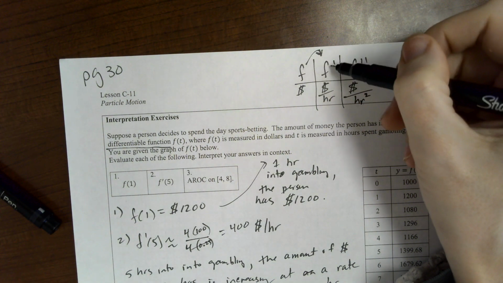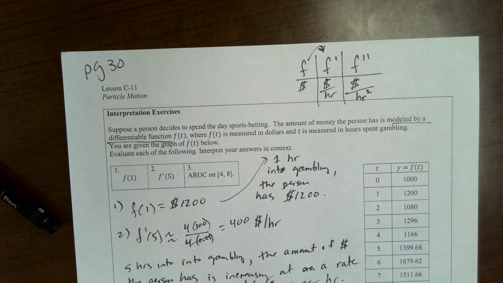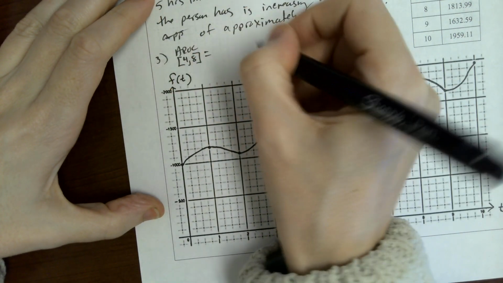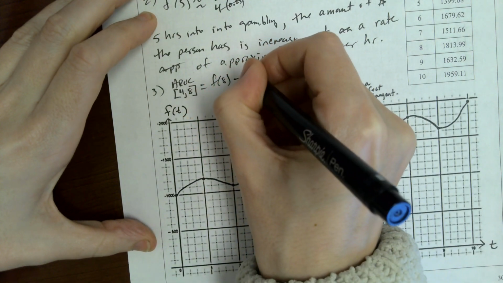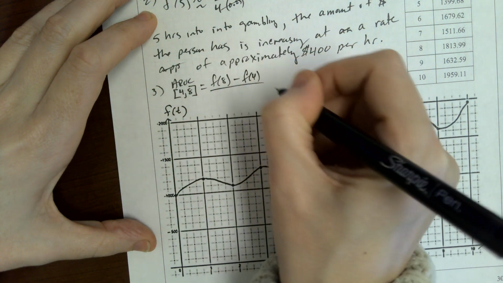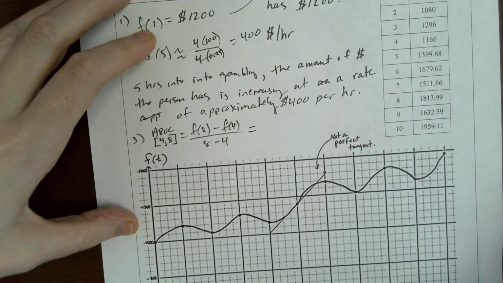So the units are still going to move over 1. So our units are going to be dollars per hour, but we are not actually taking a derivative. We're not finding the slope of the tangent line, we're finding the slope of the secant line. So AROC on 4 to 8 is f of 8 minus f of 4 over 8 minus 4.